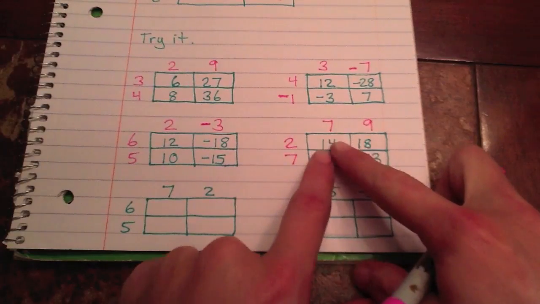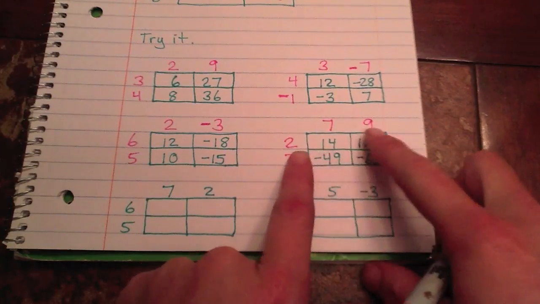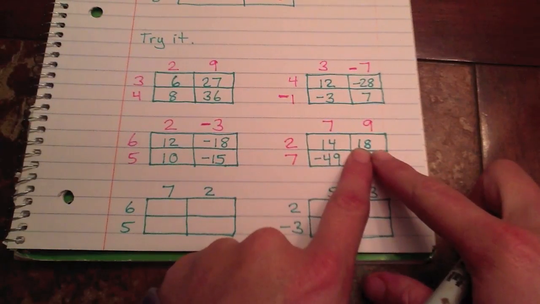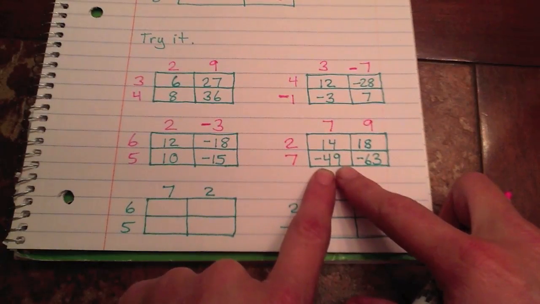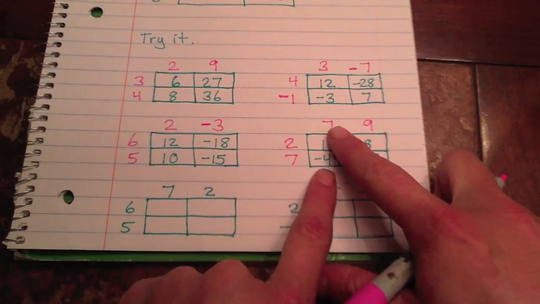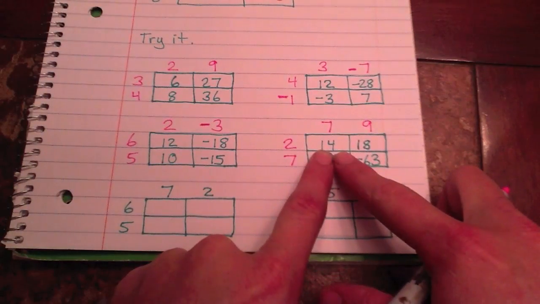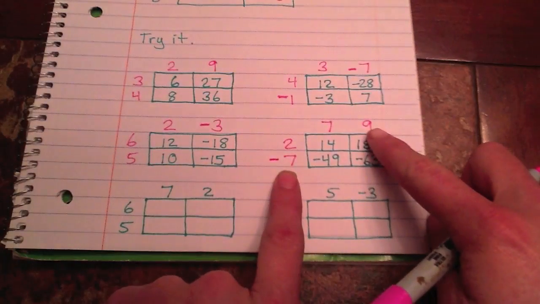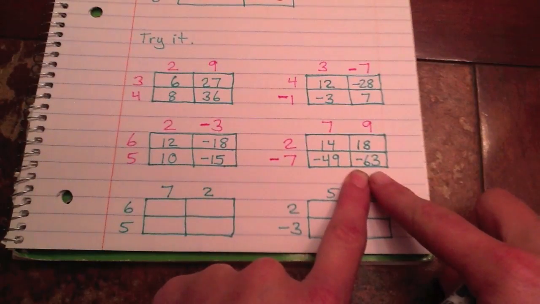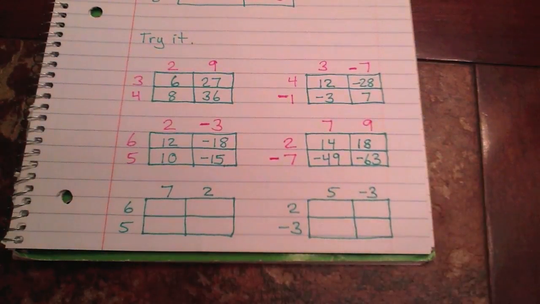Again, a positive times a positive. 7 times 2 is 14. 9 times 2 is 18. 7 times 7 is a positive 49. I need it to be negative. I don't want to mess with that one because I already know that worked there. So I'm going to add it here. And then I check the last one. A negative 7 times a positive 9 is a negative 63.